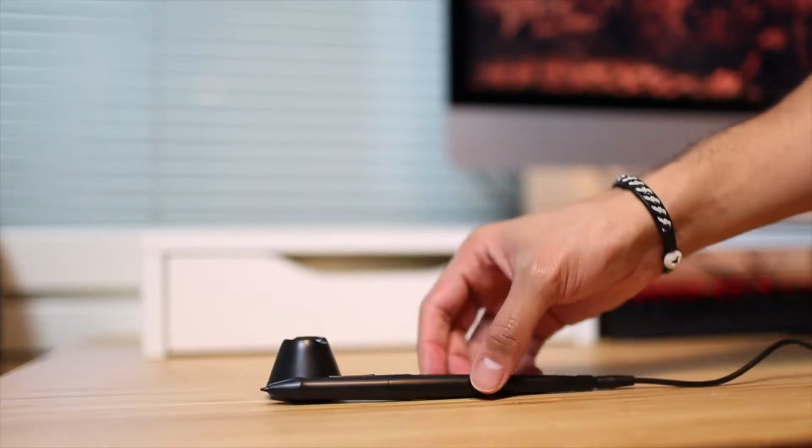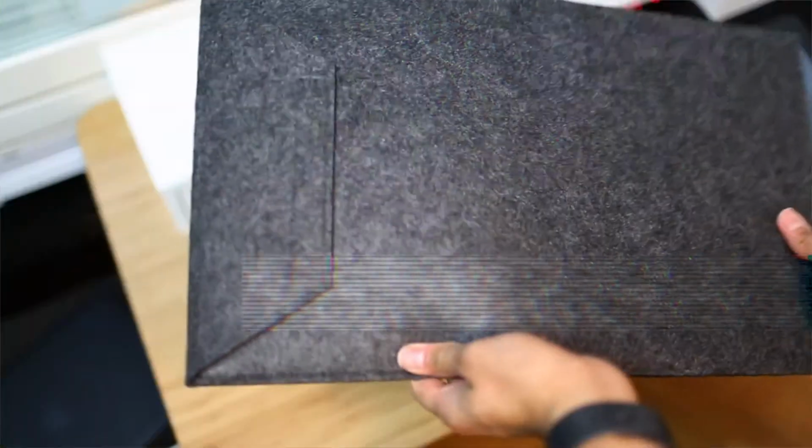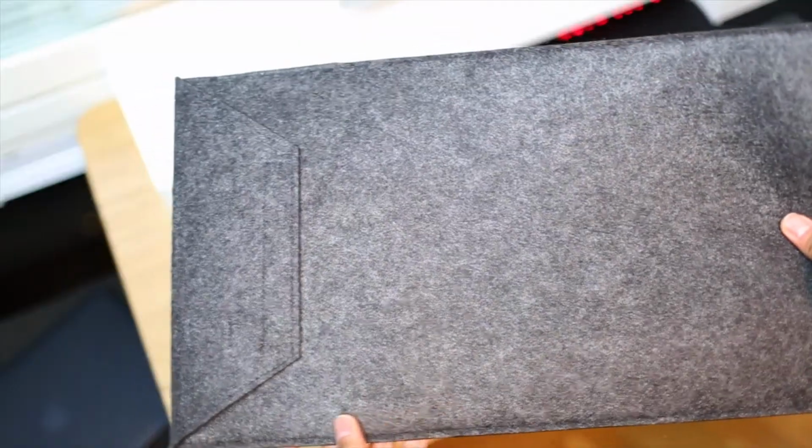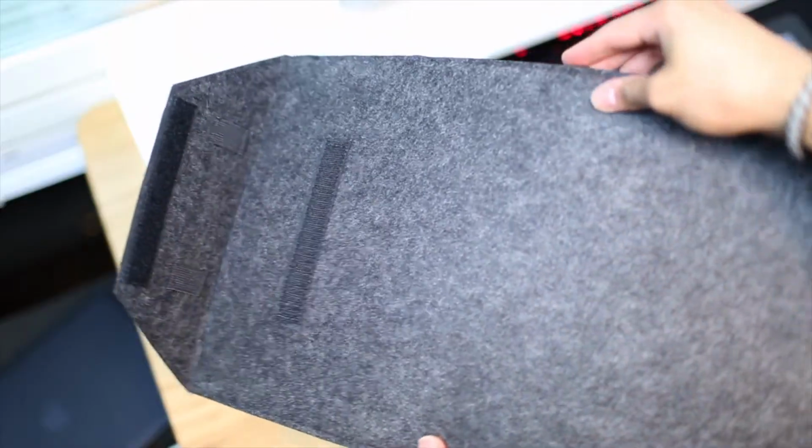The GAOMON software is not as intuitive or as slick as the Cintiq, but once you set it up once, it's actually okay, because you don't have to touch it again. The only thing you have to use it for is normally to set up the 2 buttons that you have in your pen, and also you have to set up these hotkeys here. So after they are set up, you're good to go. It comes with a protective bag, which is quite neat. It has like a little Velcro that closes really well.